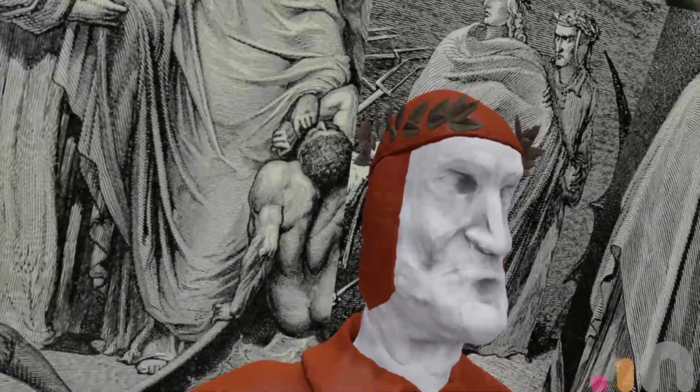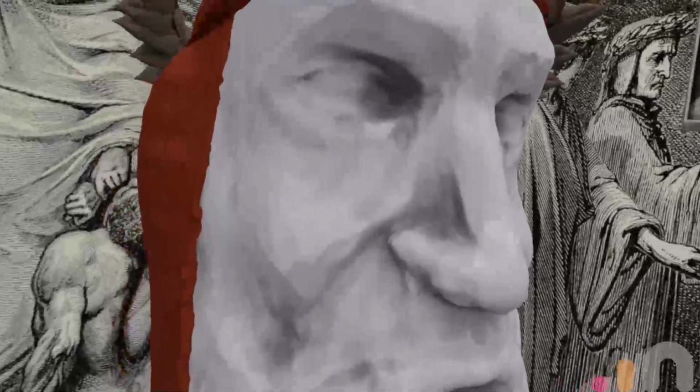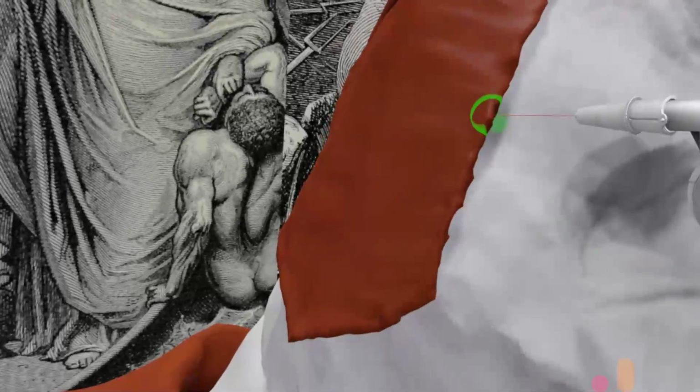The head was not created in Oculus Medium. It was created in Blender last year. I've had this head in my files for an entire year. It was created in January, I think, last year.